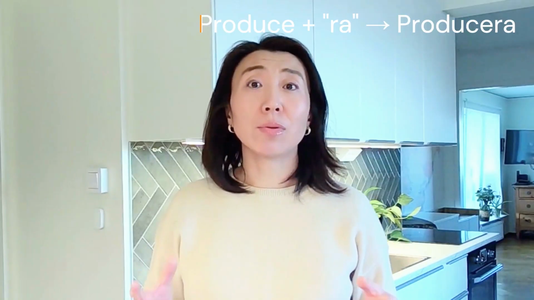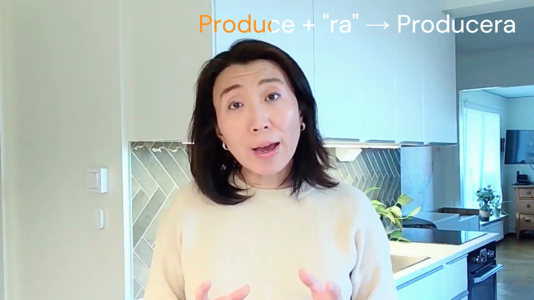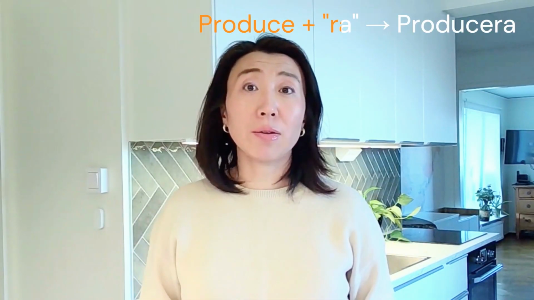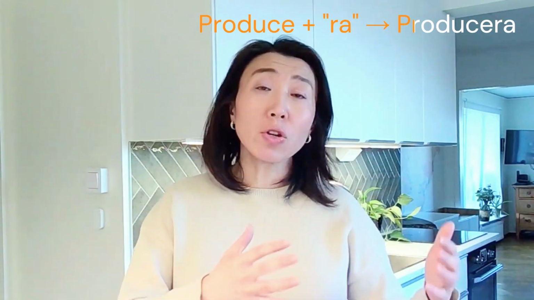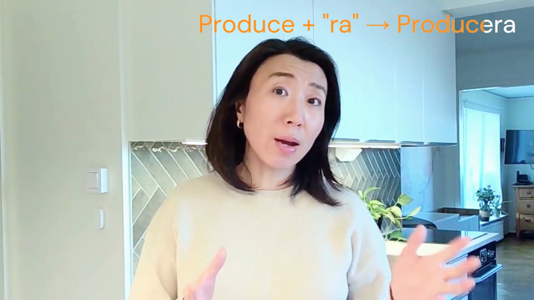Another example, produce. You can add ra in the end to make it its Swedish counterpart, producera. Once you notice that pattern, many new verbs become much easier to recognize and remember.